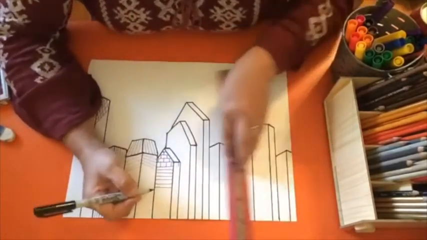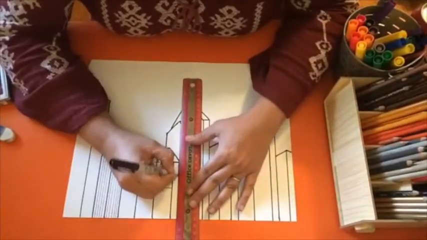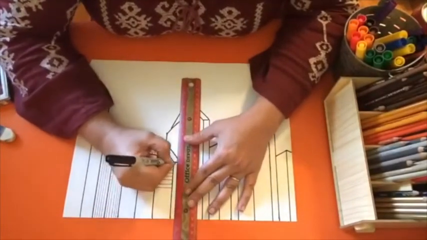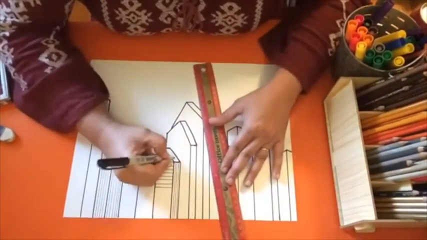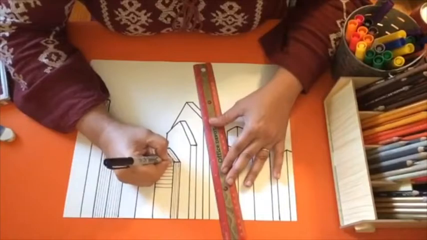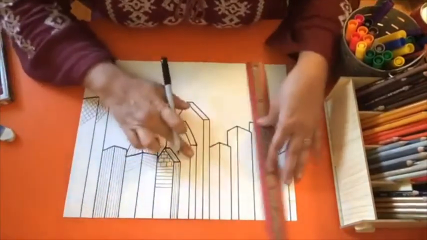And then I would do vertical lines for the sides. It would kind of give it some length and some continuity, and then I would just follow that up here as well. I would do the same thing here and here.